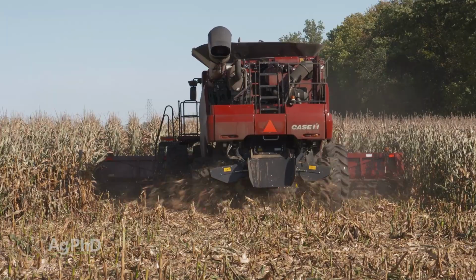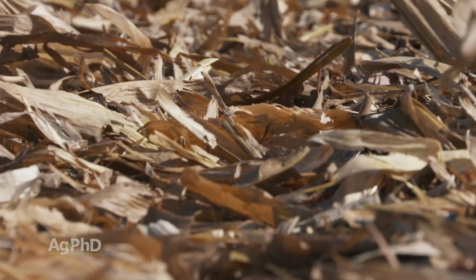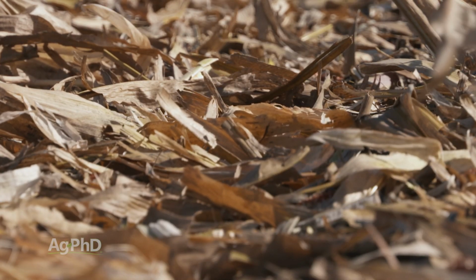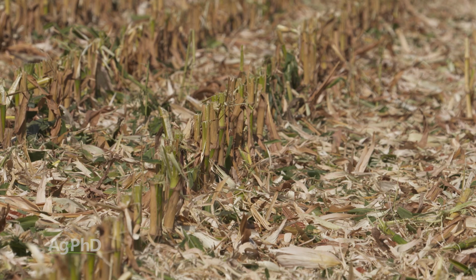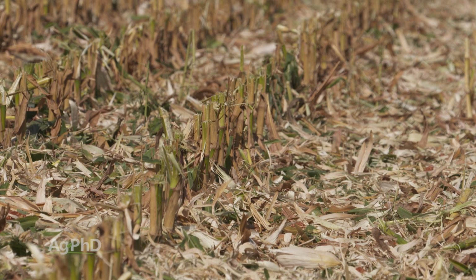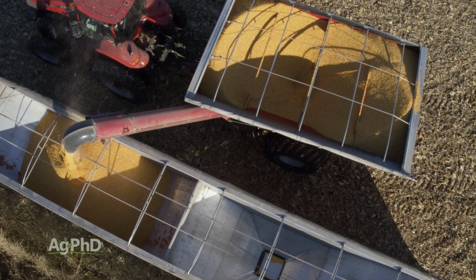But it is totally separate. When you're going to harvest the grain, you leave all that residue in the field. I personally like that because a lot of that residue has really good nutrient levels, and then we save that for next year's crop.